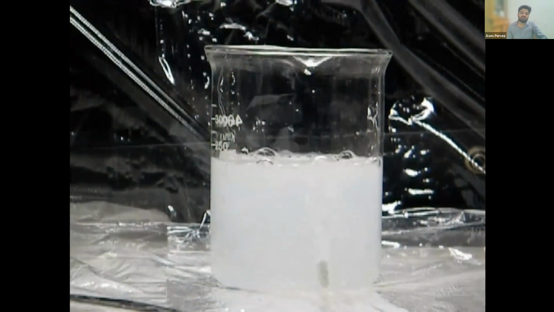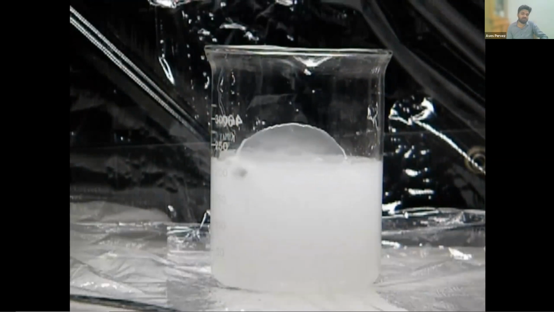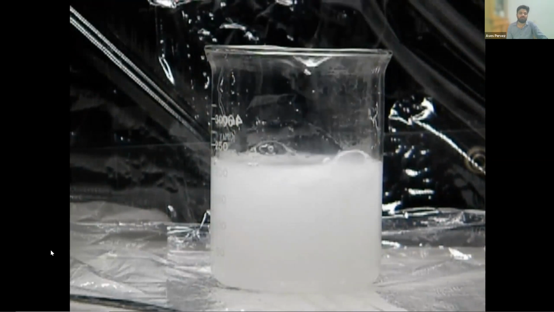You can check here, the calcium starts floating and comes to the surface. Why is it coming to the surface? Because of the bubbles of hydrogen gas; Newton's third law is coming in here. Let me show you one thing, just a minute.